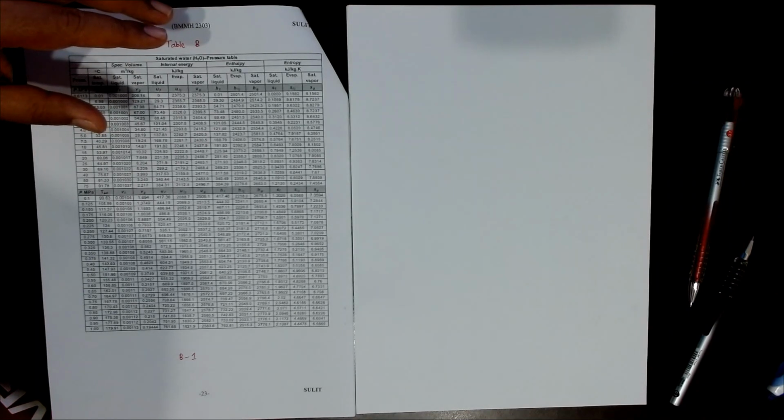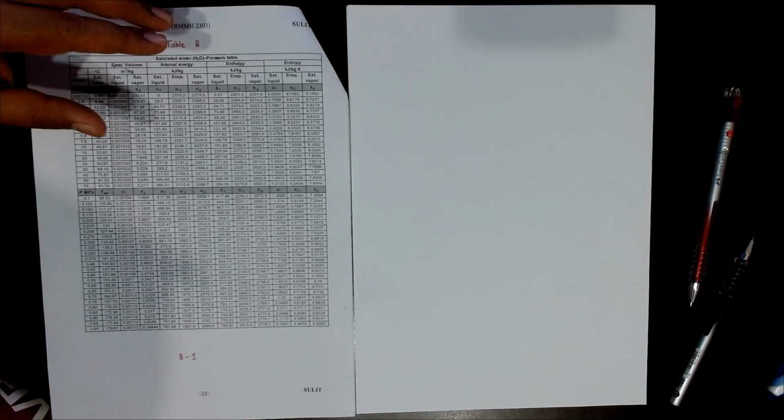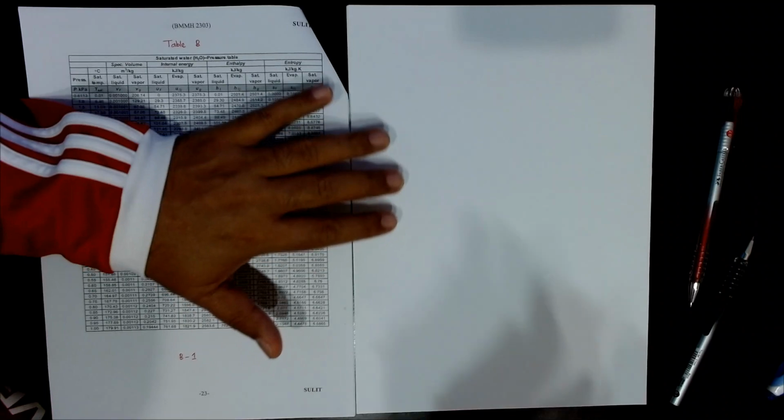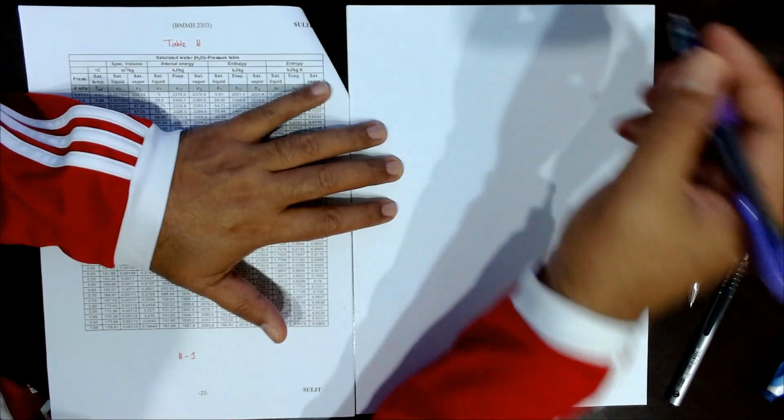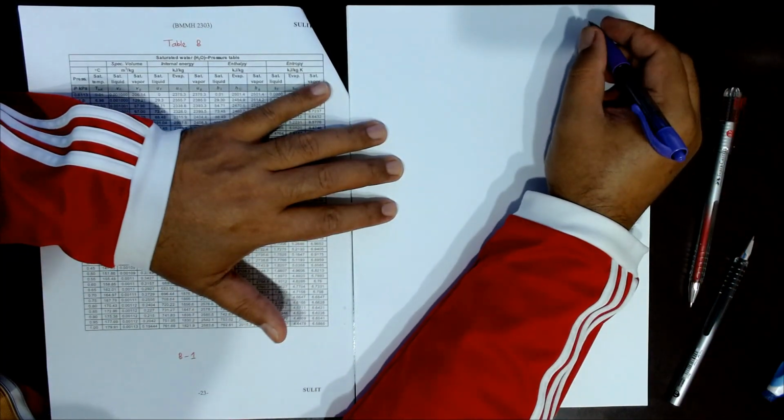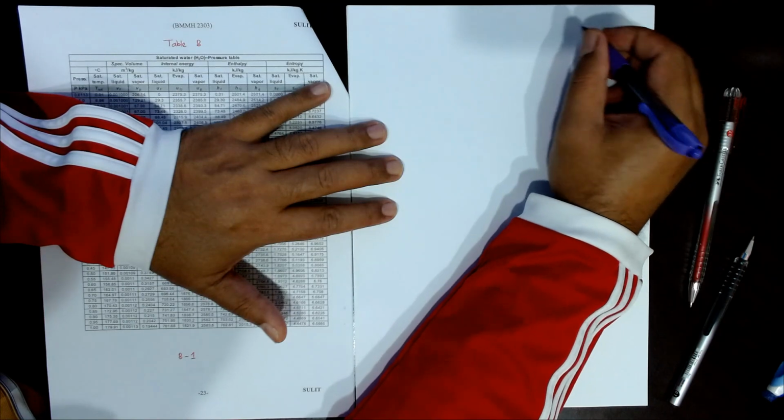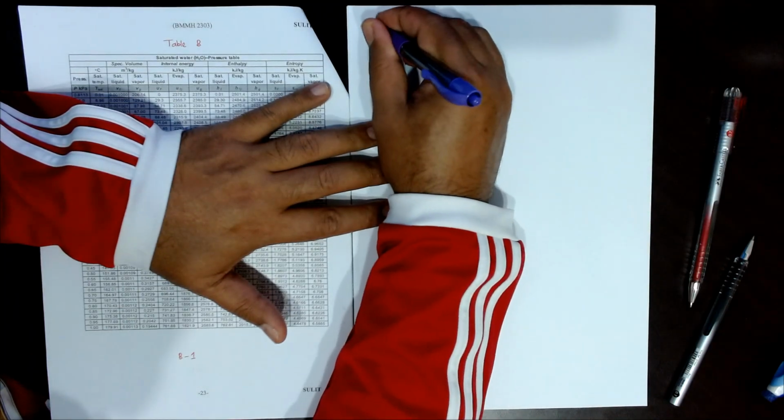Okay, let's look into question number 4. A spring-loaded piston contains 1 kilogram of carbon dioxide.